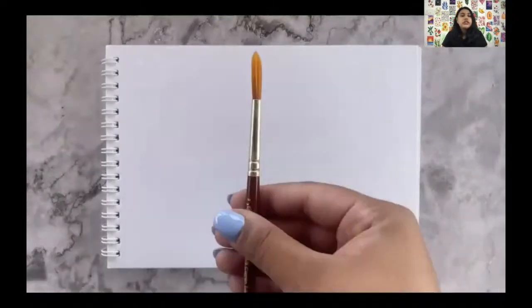The next thing that you'll need is a brush. So here we have a nice synthetic brush. You can take any brush that you have with you. I'm using the Camlin brush today, and it's in size 6. If you have another brush that comes with your paint set, then you can use that as well.